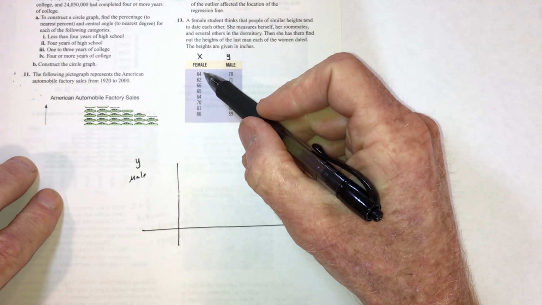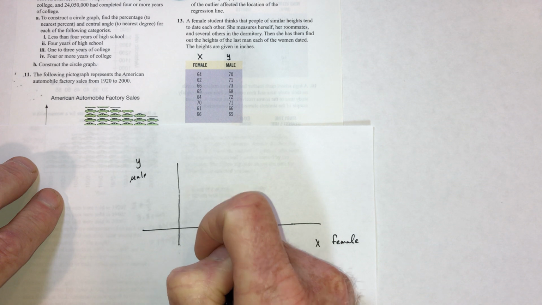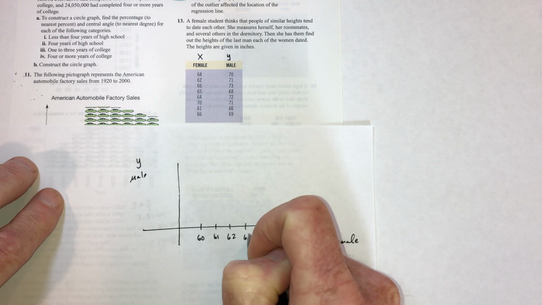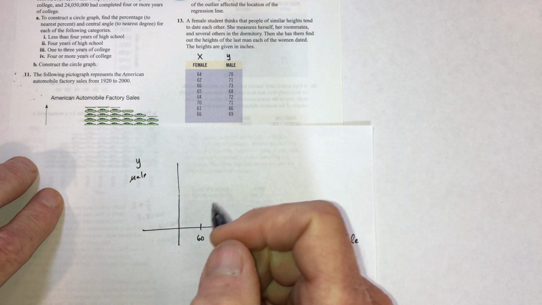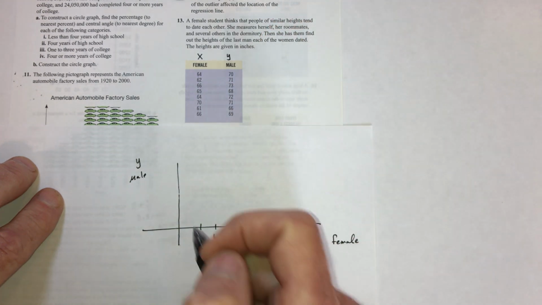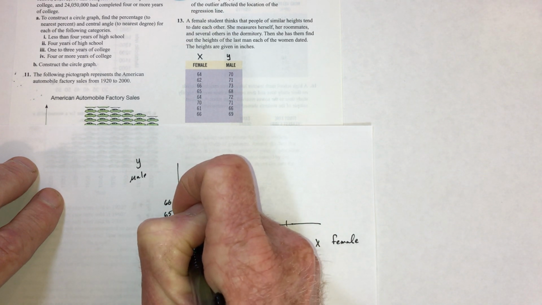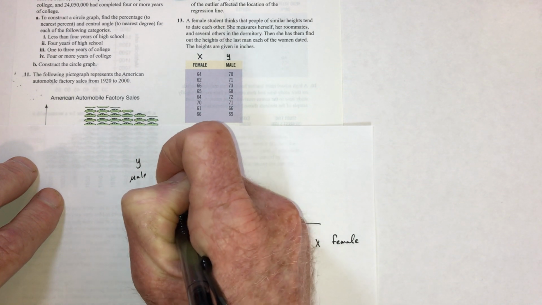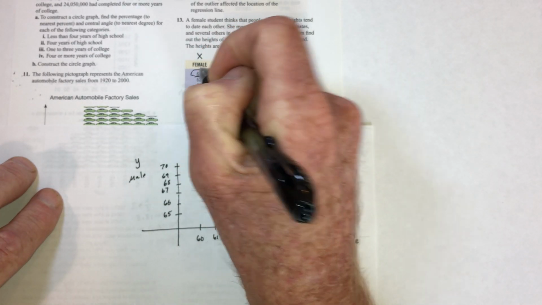And then for the females, we have numbers in the 60s and it goes up to 70. So I could start with 60, 61, 62, 63, etc. And then for the males, let's see, it starts at 66 is the smallest. So I could go 65, 66, 67, 68, 69, etc. And then for a scatter plot, you graph this as if it's x and y.